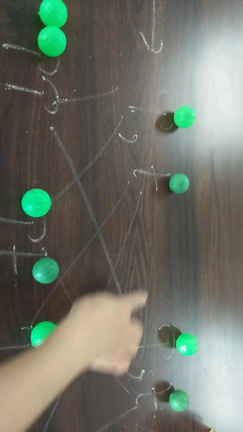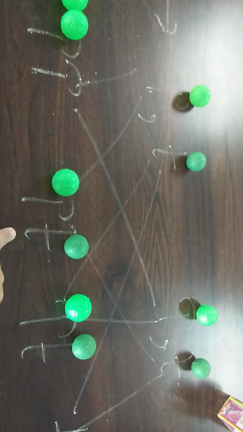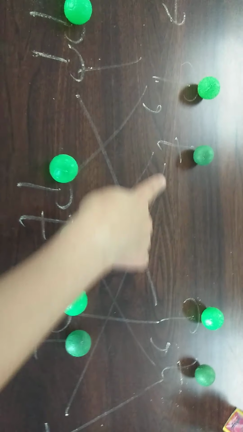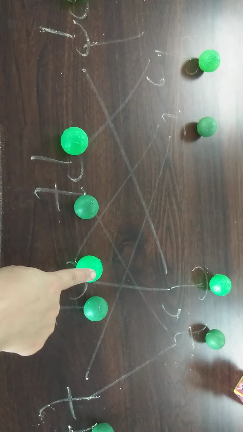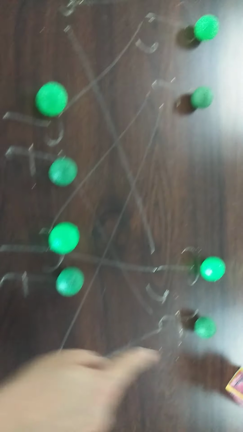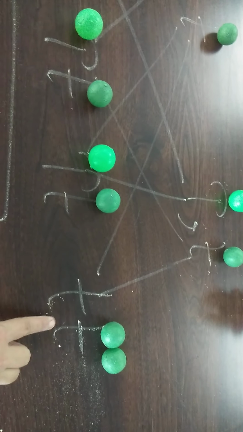This dark green and light green will form one dark green, one light green, that is heterozygous tall. This small t and capital T will also form heterozygous tall, light green, dark green, and these two small tt, two dark green, will form two dark green, that is recessive dwarf plant.